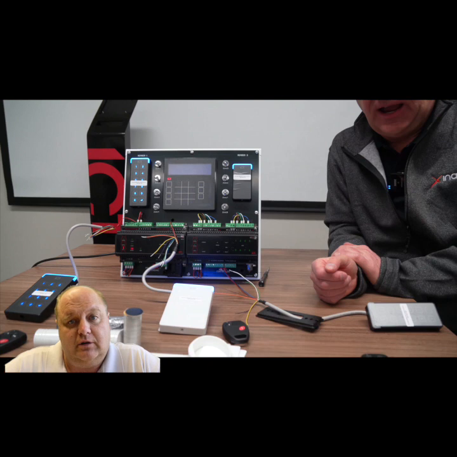SureFi offers wire replacement. So instead of trenching or running conduit between those card readers and the access control panel, you can mount a SureFi near each side, wire into our bridges, and go wirelessly.